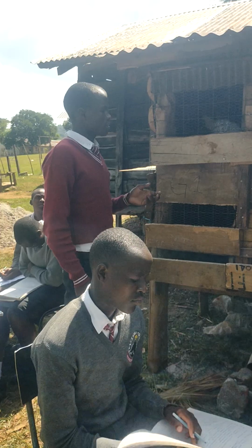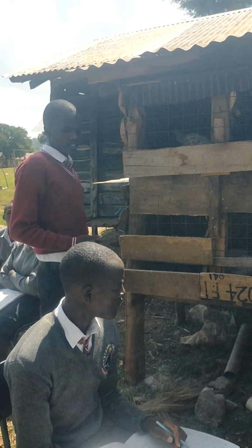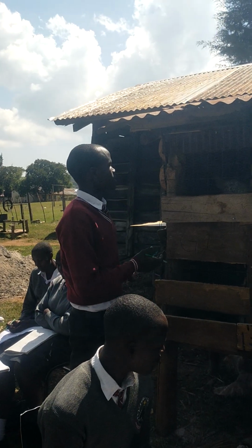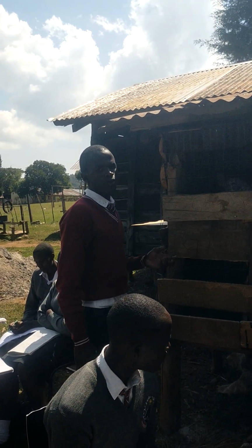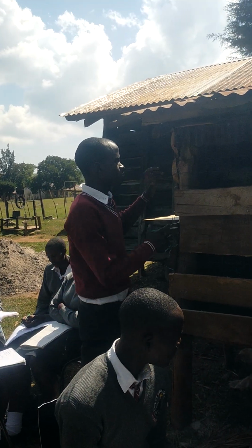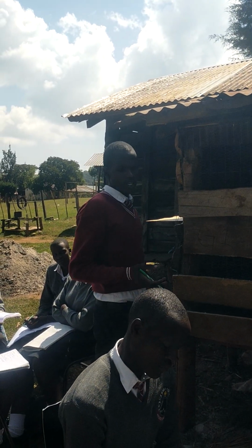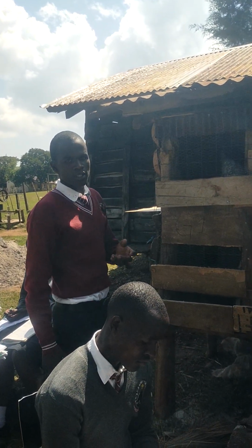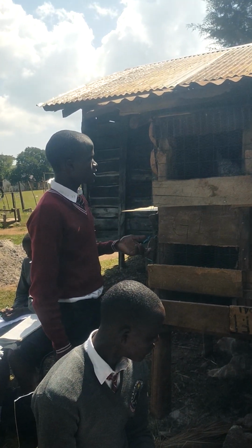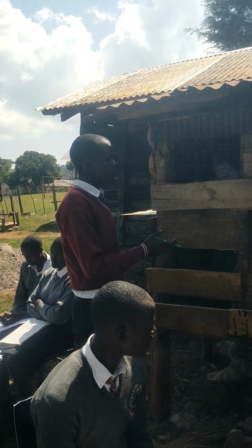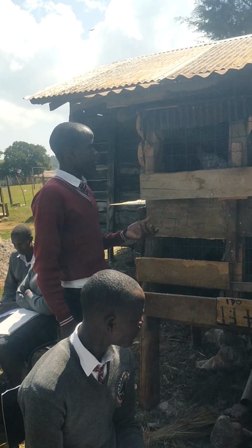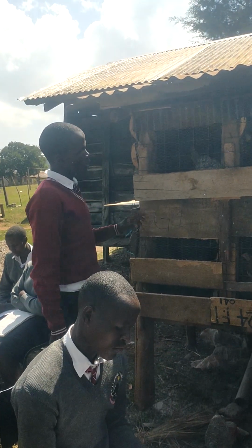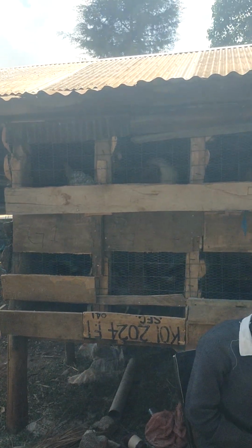And we have cannibalism. Cannibalism is the condition whereby birds peck each other, and it occurs when we overcrowd the birds in one place, where we have external parasites, and we have prolapsing. To avoid and control this is to avoid overcrowding, make the nest dark, and bring green leaves to make the birds busy.